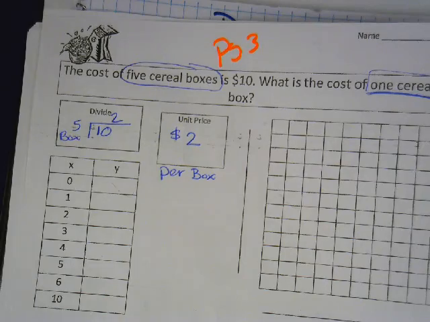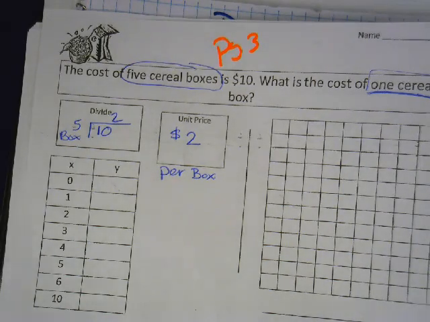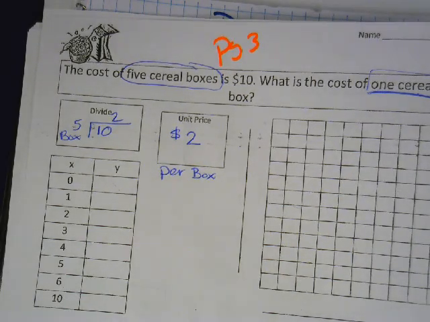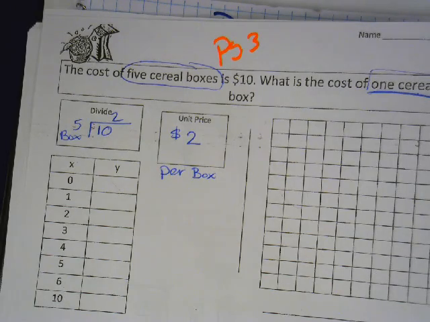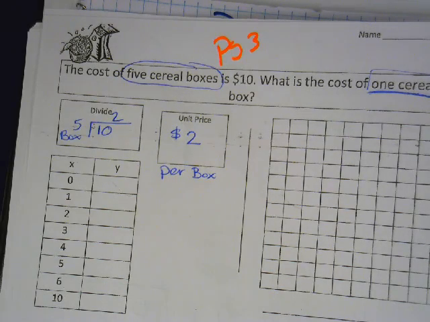Now, when you're filling out your table, which number represents your X, and which represents your Y? I'm pretty sure the Y represents the money and the X represents the box. You're correct, Juan.